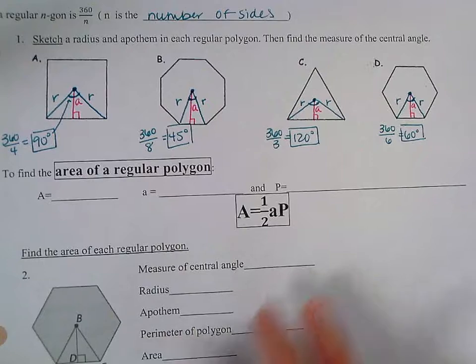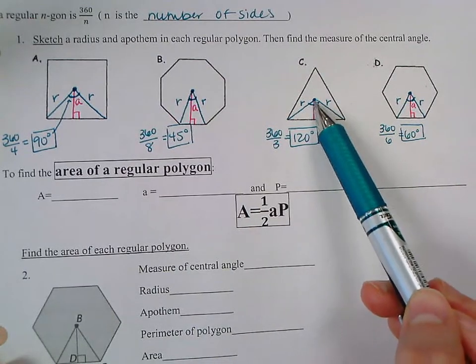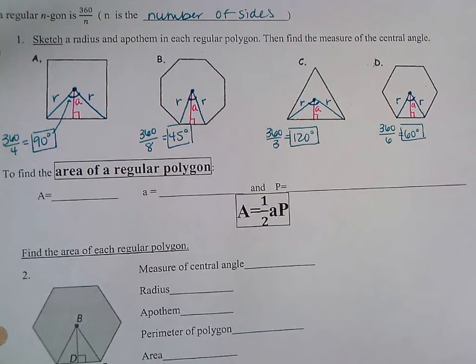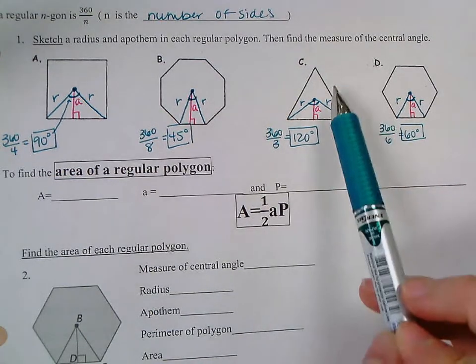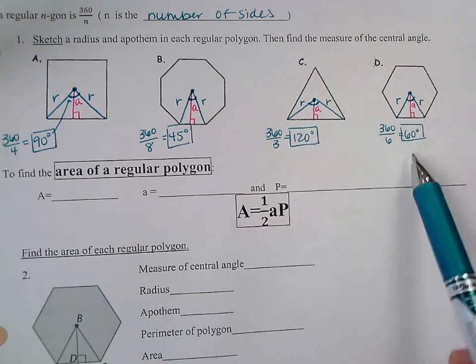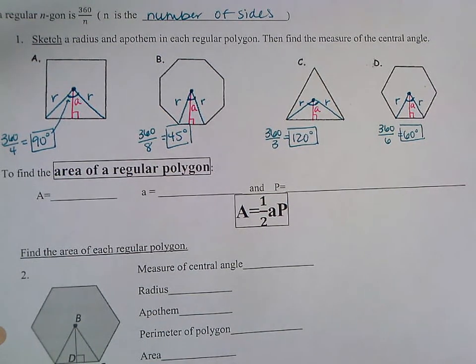Okay, feel free to pause the video if you aren't quite finished, so you can finish up before you check, but I'll show the last two. So you have your radius, apothem, central angle is 120 for every regular triangle, which would also be called an equilateral triangle. And then for the hexagon, radius, apothem, central angle is 60 degrees.